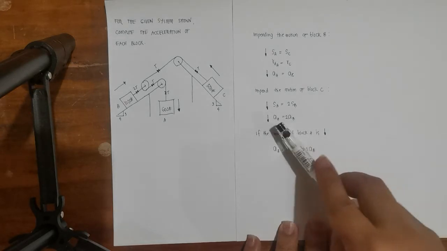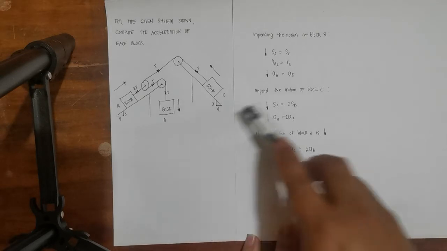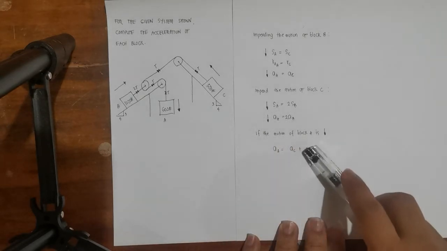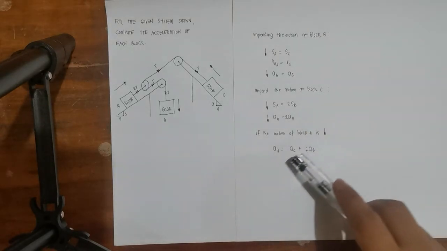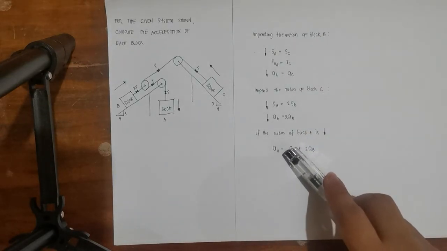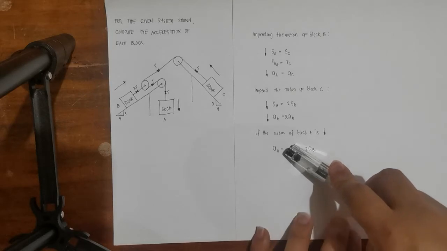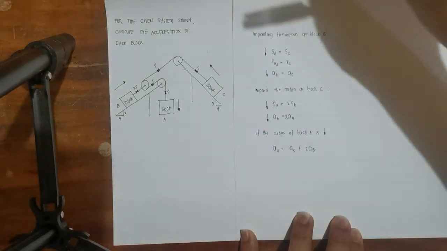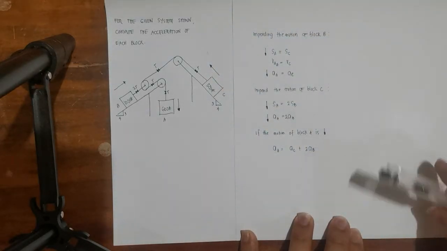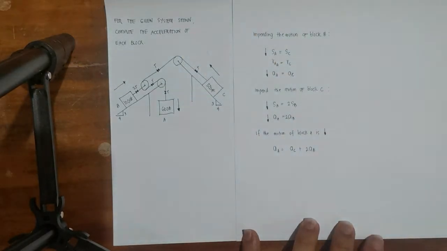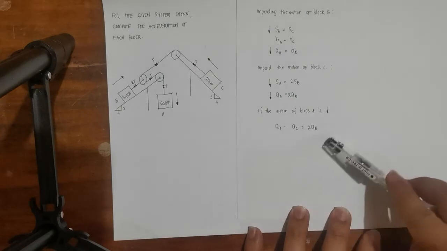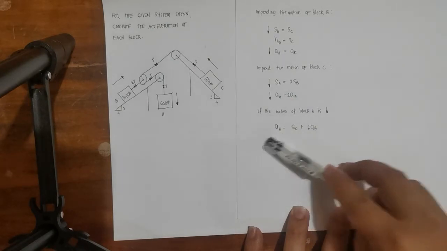Pwede rin, kung ginawa natin upward to, then magiging minus lang yun. O kaya magiging upward yun, magma-minus lang tayo dito. Assumption lang itong mga guys. Pwede tayong mali. Yung mga direction na yun, malalaman natin mismo kung tama mamaya. Okay, so meron na tayong relationship mismo ng kanilang acceleration.